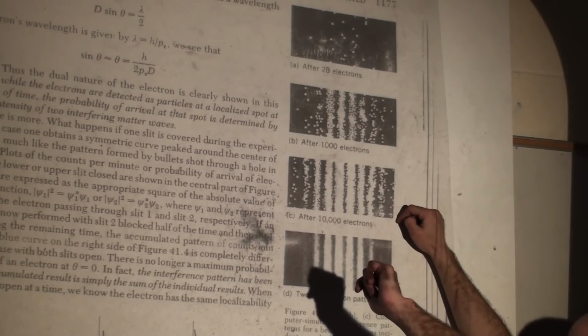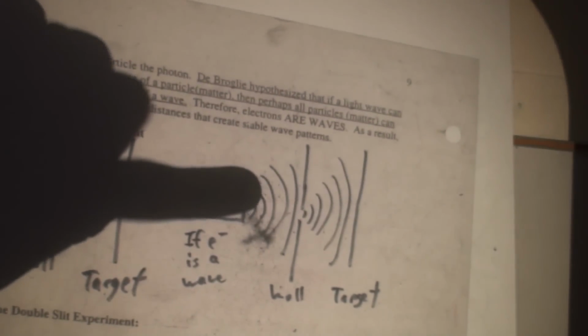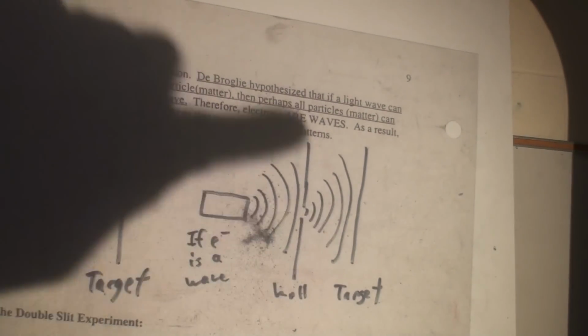Yeah. Where did the electrons hit the most? In the middle. So that looks like a wave pattern. There are electrons hitting everywhere. Where do they hit with the greatest intensity? In the middle, just like a wave, right?